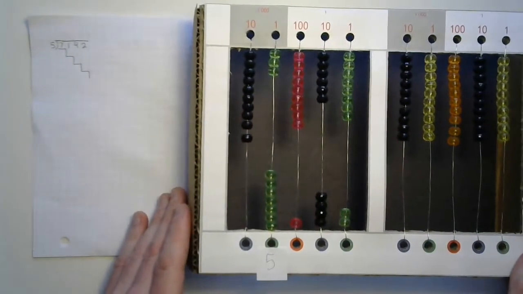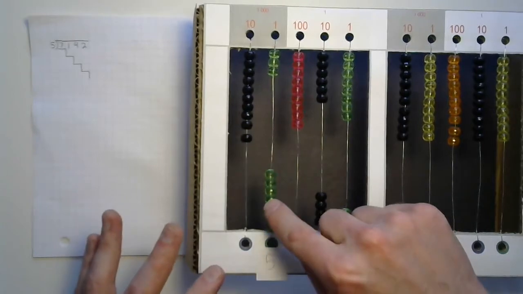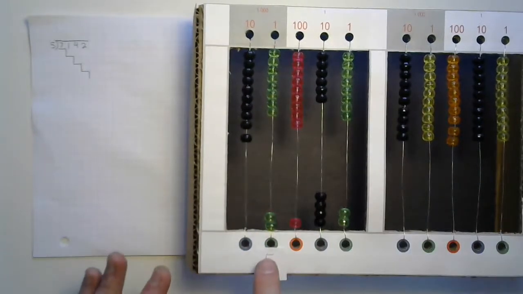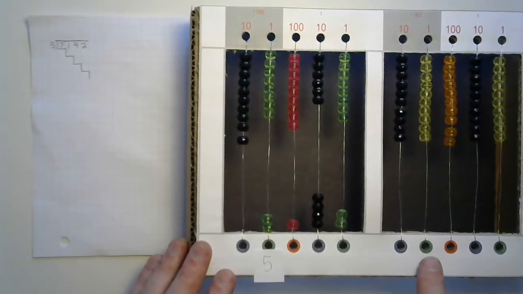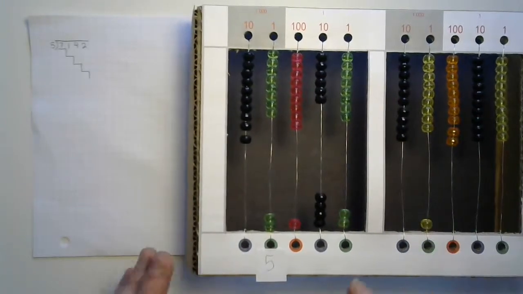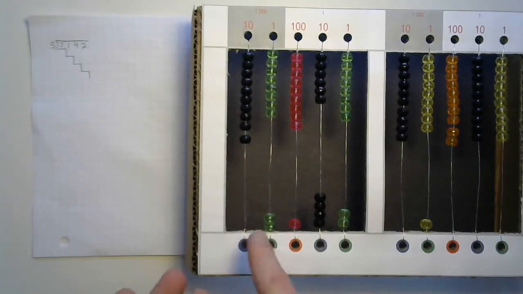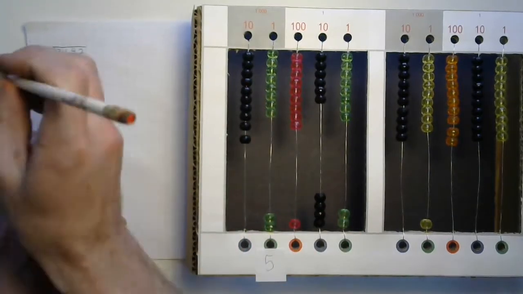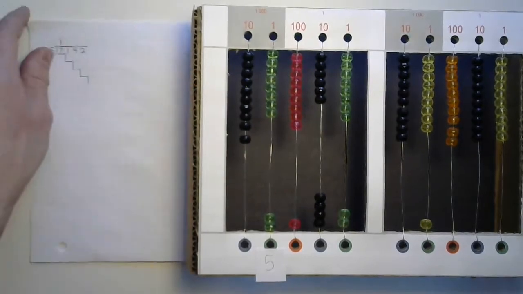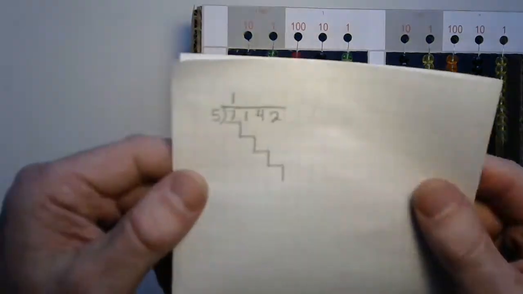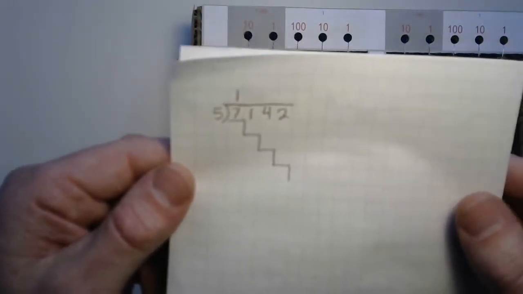Okay, starting on our thousands, we're going to take away a group of 5. And we're going to record it on the corresponding circle right over here. And actually, that's all we can do this time. We can only take that one out because, well, there's only 2 left. Let's record the answer, 1. And the answer goes right above the digit we're working on, that thousands category.